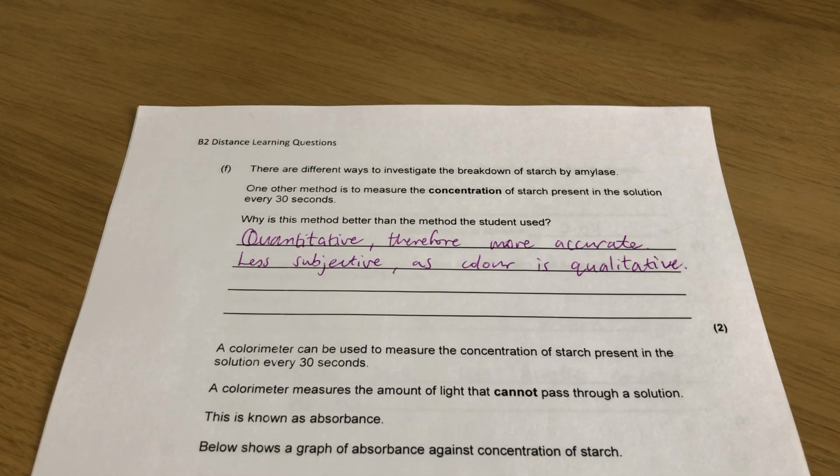Now, one of the main problems with how we have been doing it using the iodine solution is that people have got different perceptions of colour. So some people will say there's no starch left, the iodine solution isn't changing colour, and some people say, well, it's changing a little bit, I think there's still some starch left. So one other method is to measure the concentration of starch present in the solution every 30 seconds. Why is this method better than the method the student used?